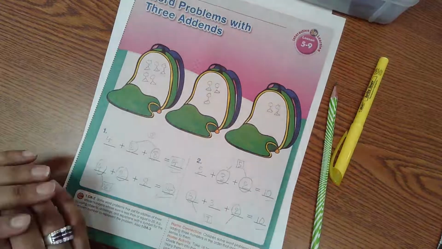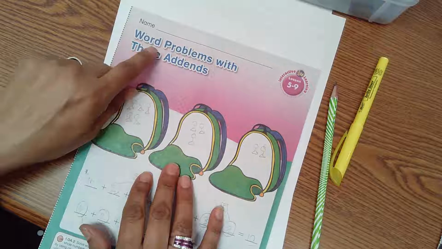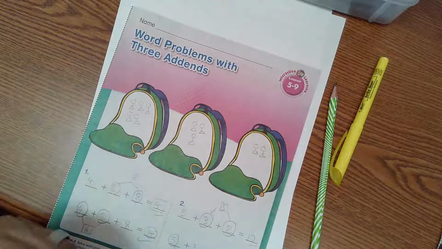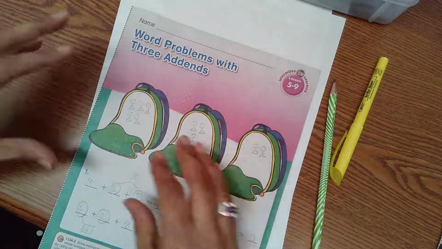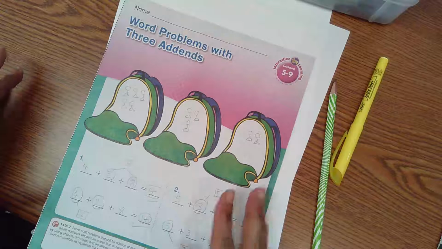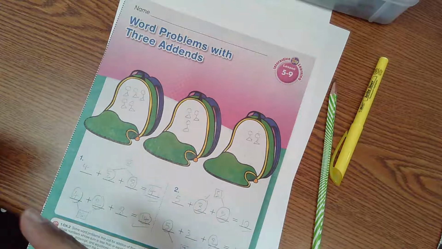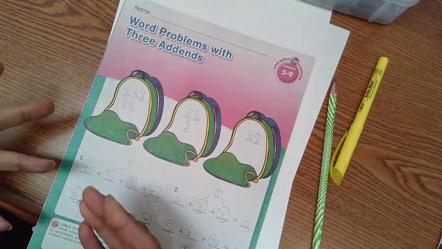Okay, so we learned today how to add 3 addends by understanding and reading the word problems. So it's not different than the previous lesson. It's just that you need to read the problems of the story and then get your 3 addends. And the choice is yours. You can put them in different orders. You can make it easy by adding 2 numbers to make 10, or you can use the doubles strategies.